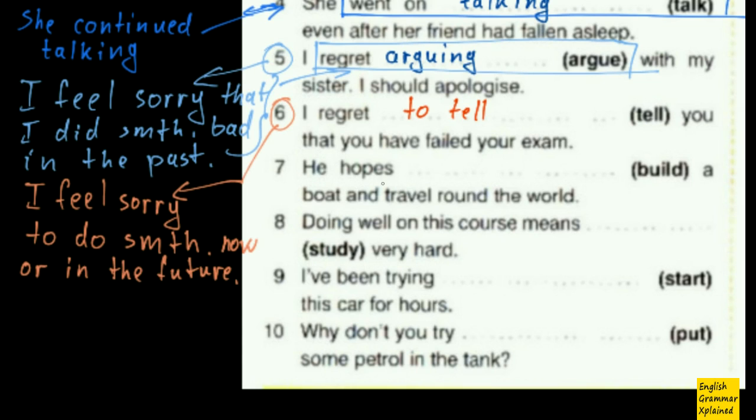Number 7. He hopes to build a boat and travel round the world. What do we put here? Of course, we put infinitive here. He hopes to build. Well, here it's all easy. I just put infinitive after hope. I don't put ing form after hope. That's it. That's a magic verb. Well, what about number 8?